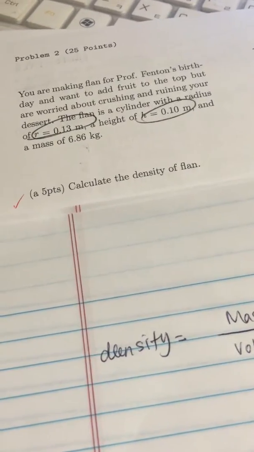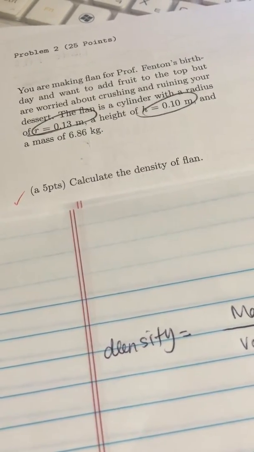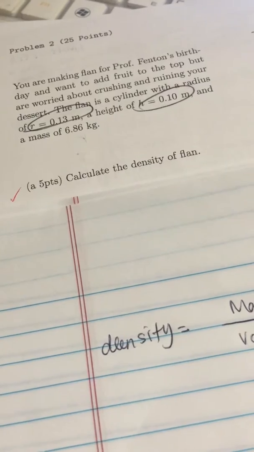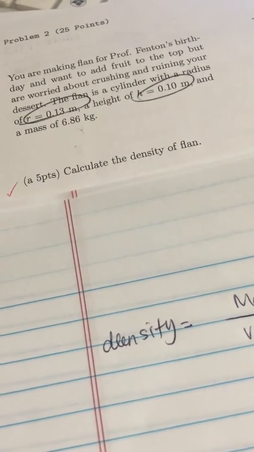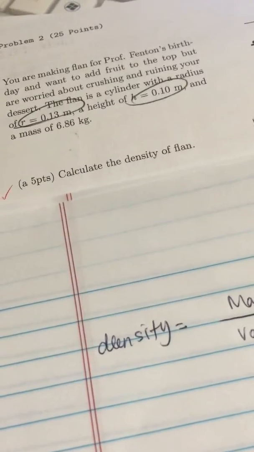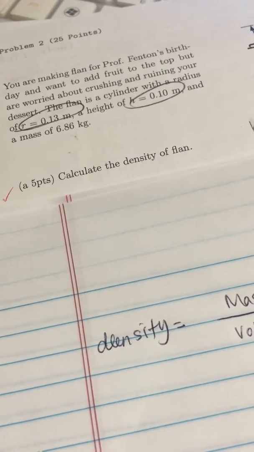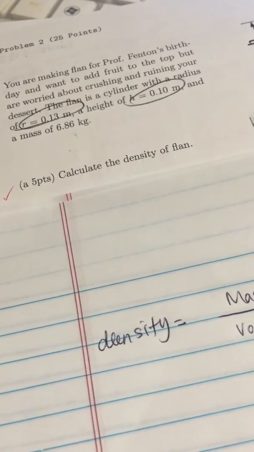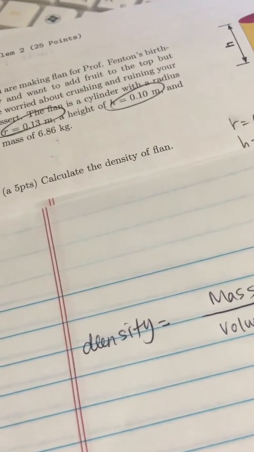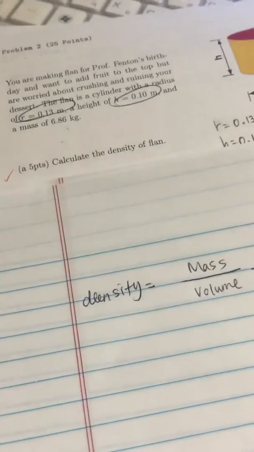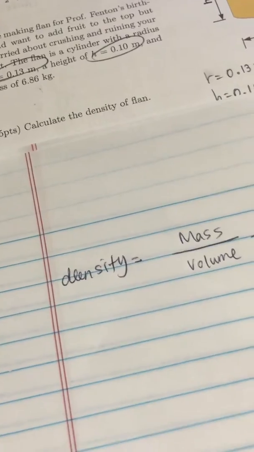So problem number 2, you're making flan for Professor Benson's birthday and want to add fruit to the top but are worried about crushing and ruining your dessert. The flan is a cylinder with a radius of r equals 0.13 meters and a height of h equals 0.1 meters and mass of 6.86 kilograms. So it looks like that. And the first question is calculate the density of flan.